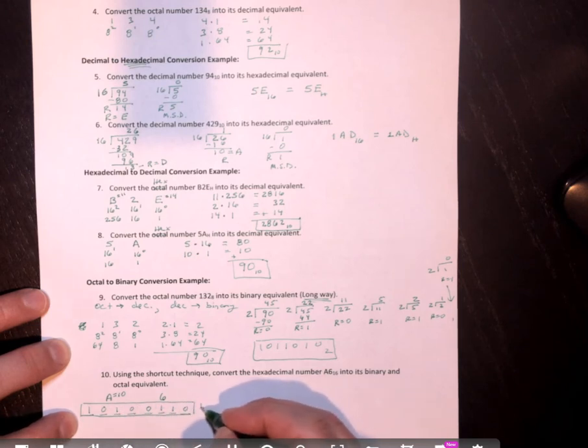And then A, which is really 10, okay, again in 1, 2, 3, 4 places, we would need an 8 and a 2. So it's 8, 4, 2, 1. So 8 and 2 gives us 10. We don't need a 4 or a 1. And that actually is our binary number. So I did do it. I don't know why I thought I didn't, but that's your binary.